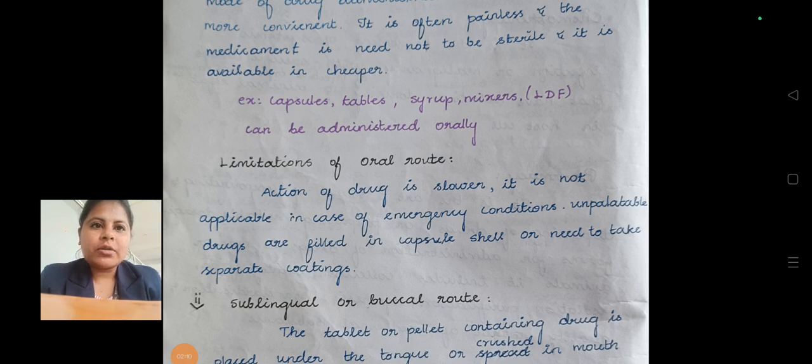If the medicament is very unpleasant or unpalatable and we can't consume it, it can be filled in a capsule, or we can manufacture it in the form of a tablet by giving it a separate coating.